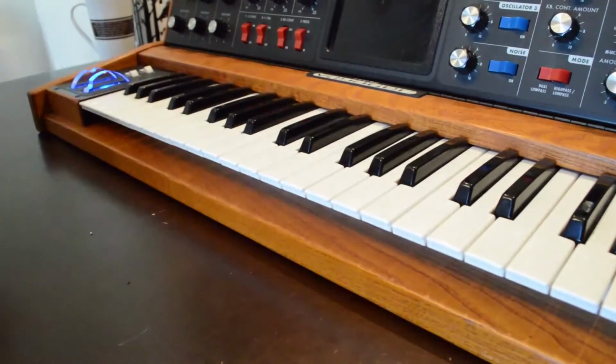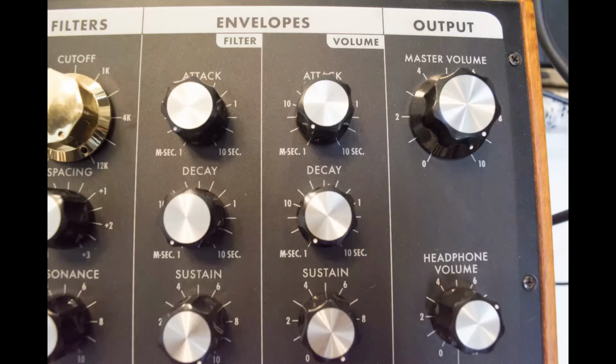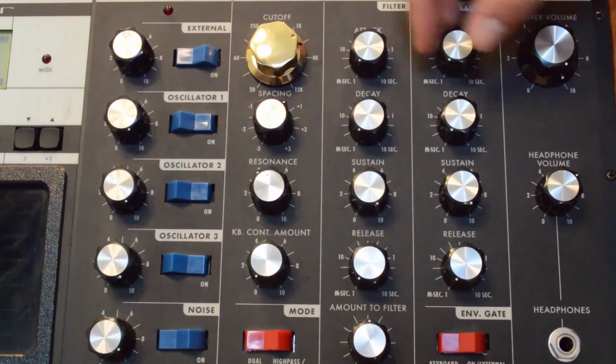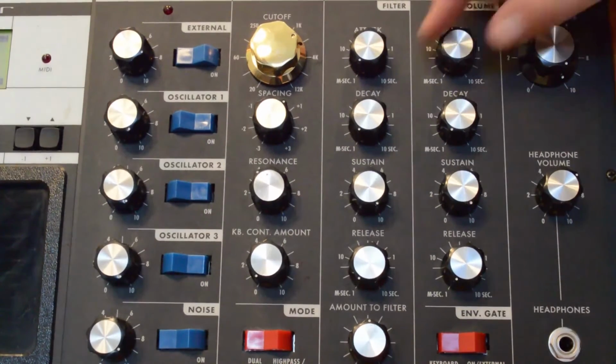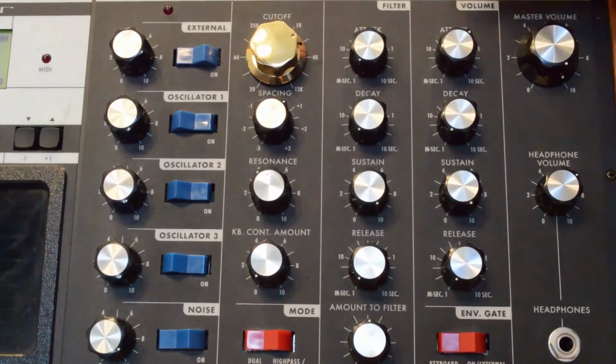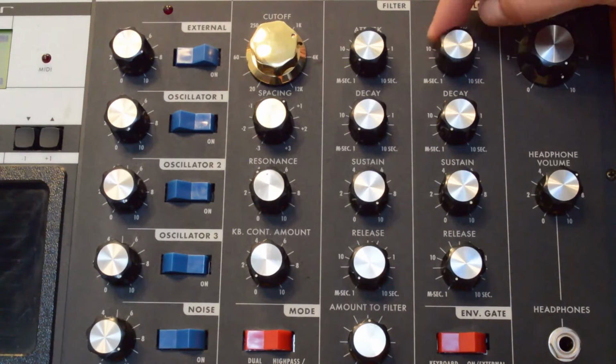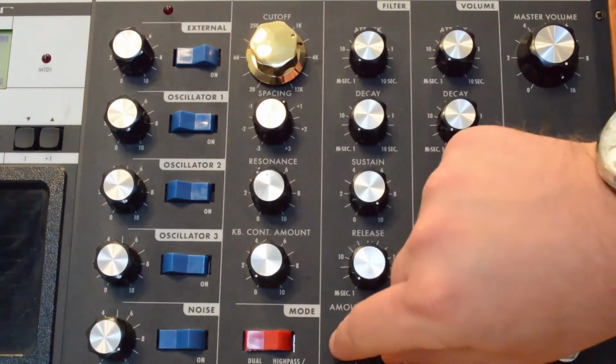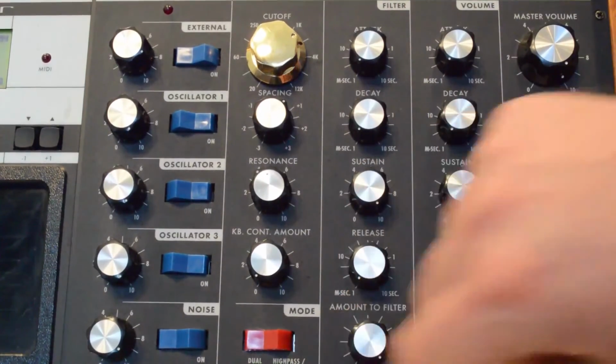The Voyager features 2 attack-decay-sustain-release envelope generators for controlling the amplifier and the filter. The filter envelope can control the filter in either a negative or positive manner, which is designated by the amount to filter control.